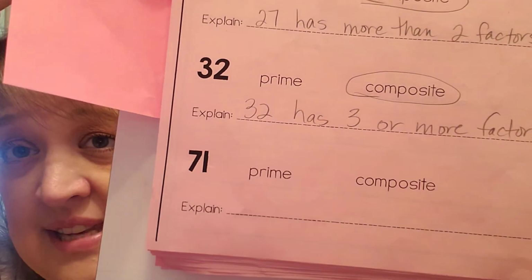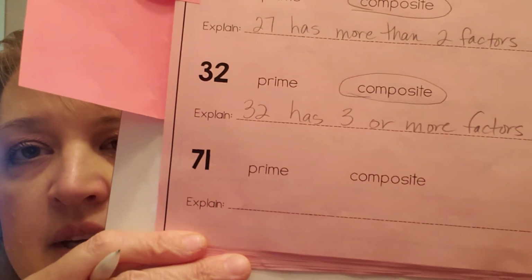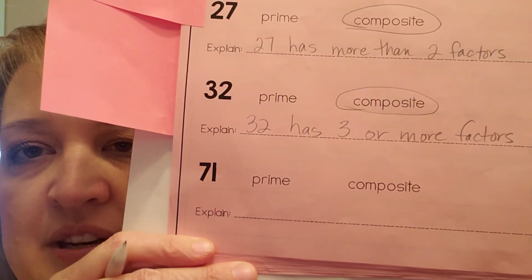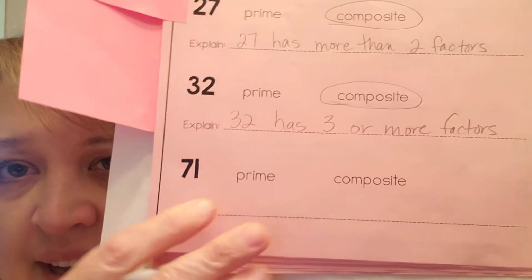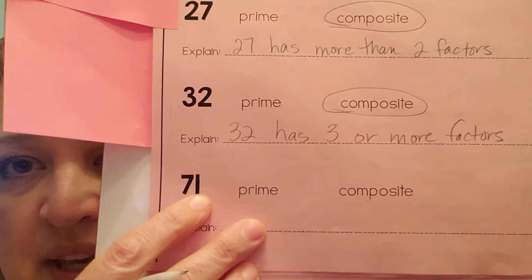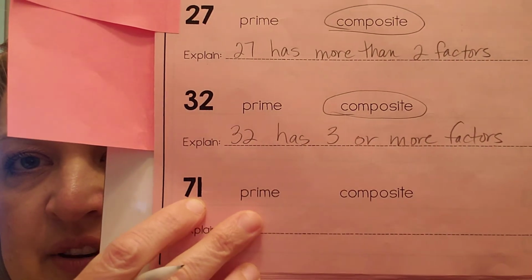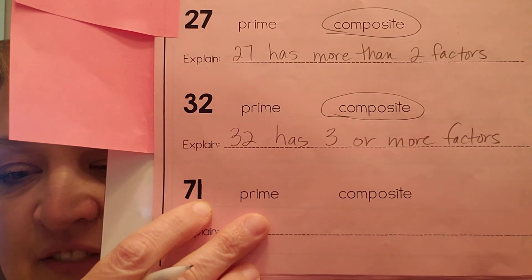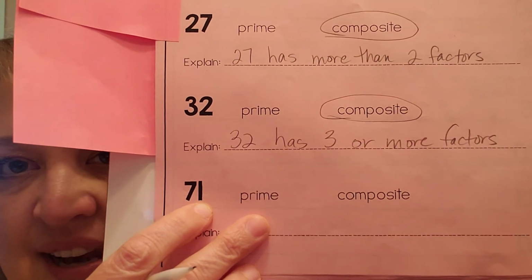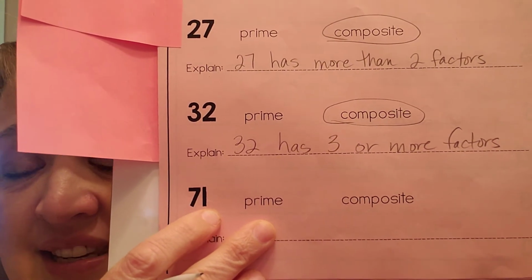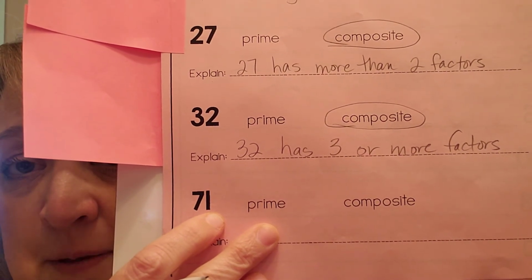Okay, how about 71? Well, I know 1 times 71 is 71. I know that it's not 2's because it's not an even number. 3's. 7 plus 1 is 8. If I count by 3's, I don't land on 8. Okay, I know it's not 5's because it doesn't end in a 0 or a 5.